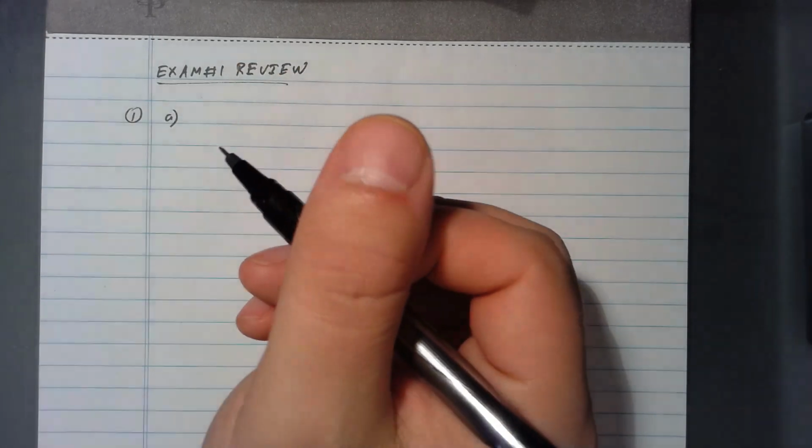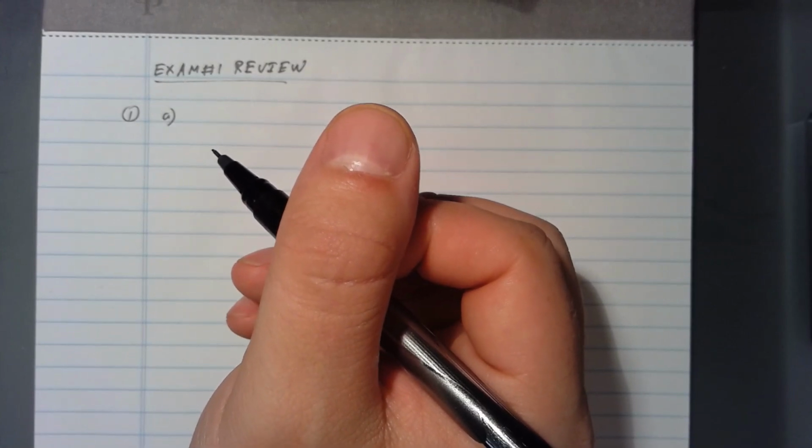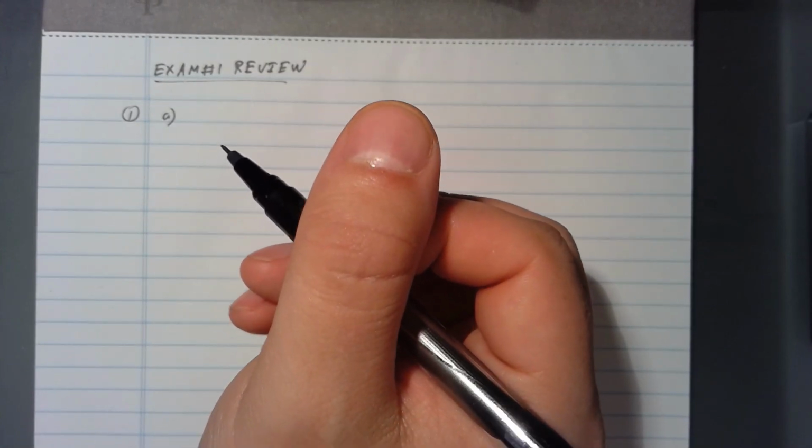Before we get started, I just want to make a comment that there could be problems that I don't ask here that could be on the test, but that doesn't mean I didn't cover them. It just means that they're not on the sheet. But they could be fair game for the exam. But I think if you know how to do most of these problems on this sheet, you'll be fine. I really do. So let's look at them.